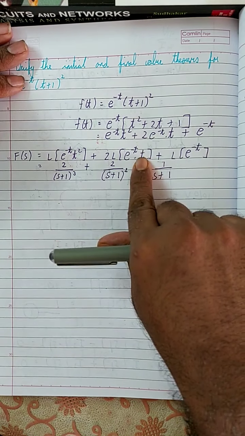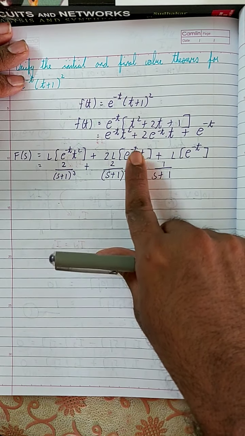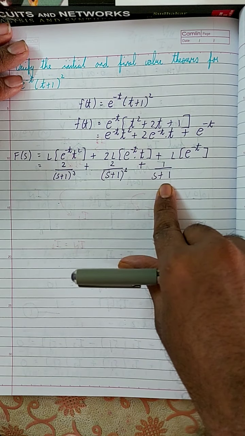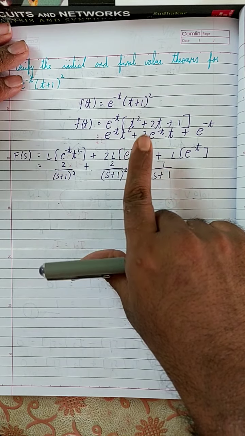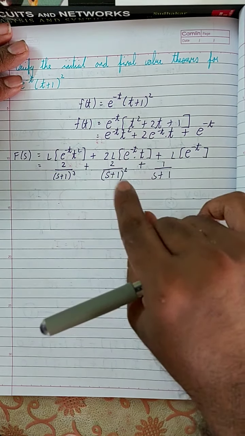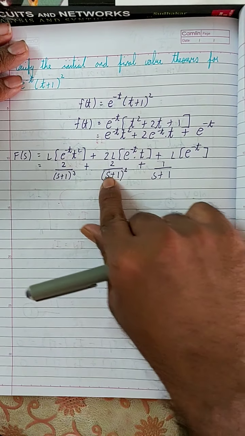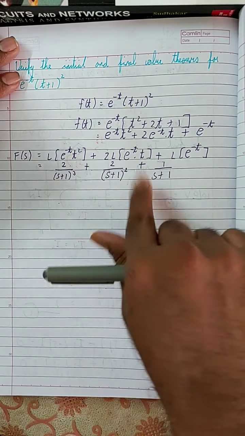The Laplace transform of t is not 1 by s. The Laplace transform of t is 1 by s square. The Laplace transform of 1 is 1 by s. That's why it became s plus 1. The Laplace transform of t is 1 by s square, so that s square will become s plus 1 the whole square. That is, s becomes s plus 1, okay. So now I found this.